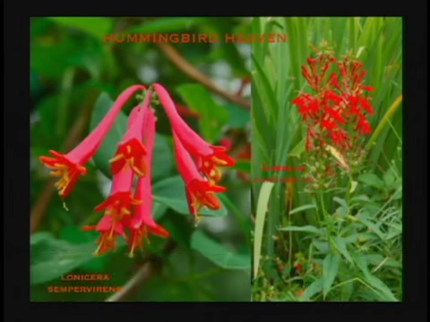Now, these two plants are hummingbird magnets. So if you like hummingbirds and you want them in your garden, these are two that you can really look for. Fortunately, both of them are readily available at many of our best nurseries. The trumpet honeysuckle and the cardinal flower brought hummingbirds to my garden in Hastings. I have no idea how a hummingbird found my garden in the midst of all that suburban nonsense, but they did.